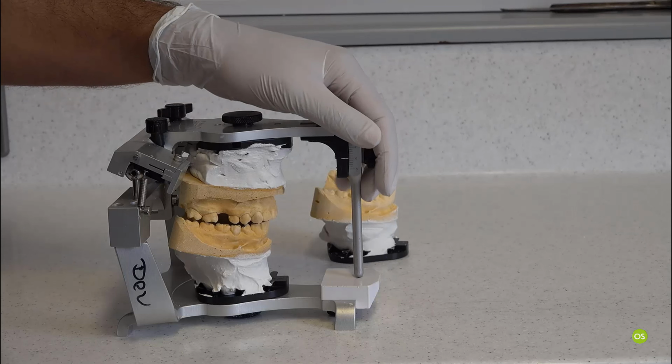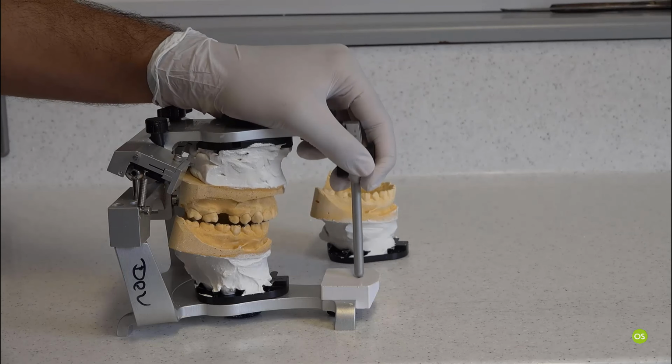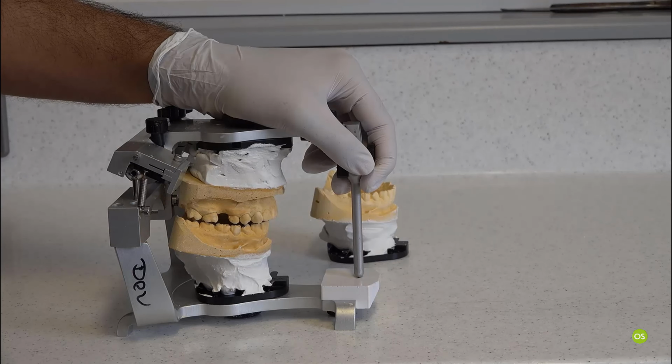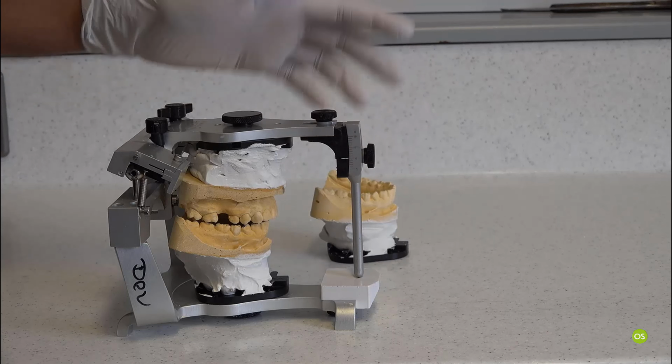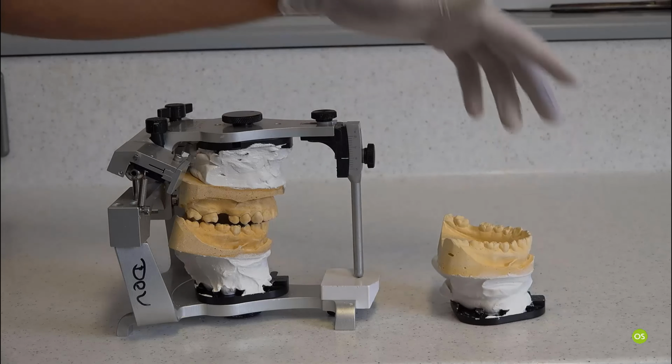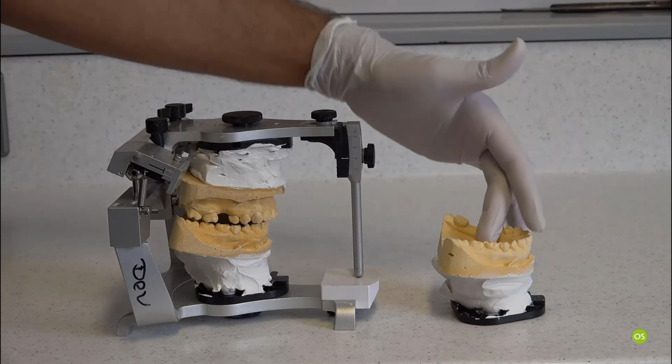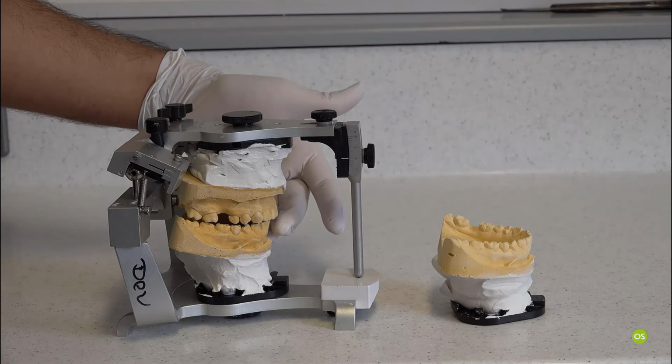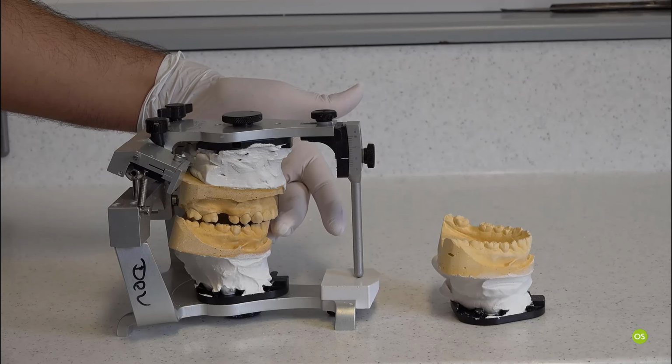If the technician has to open or close the articulator, then the mounting may not be as accurate. So that is something you need to understand about where you're mounting. And I hope it makes you understand the difference between ICP mounting and mounting in CR.